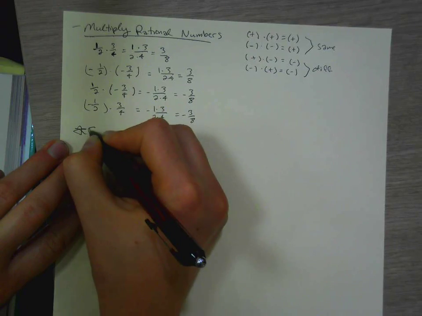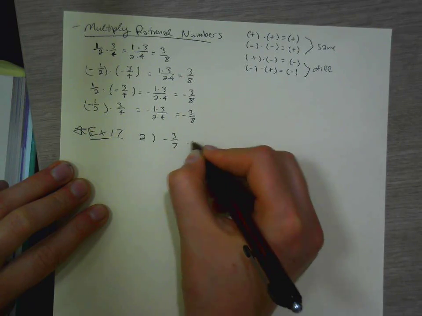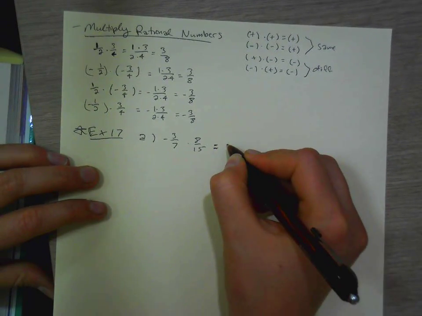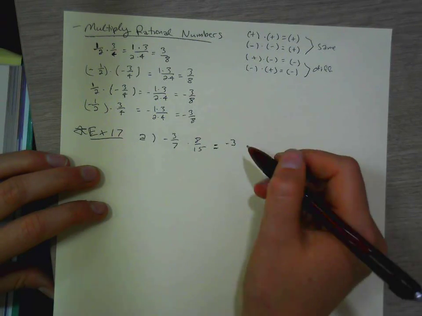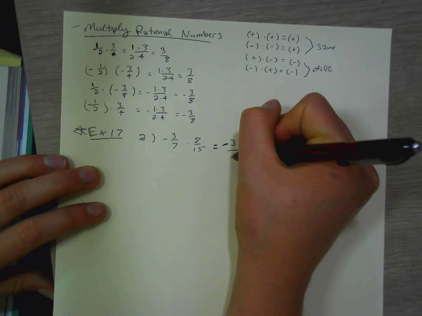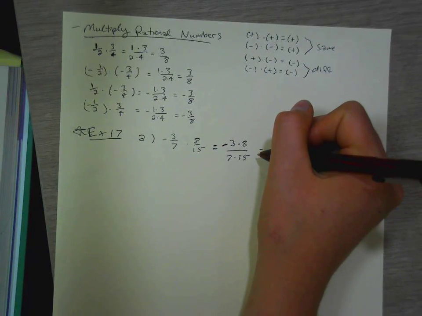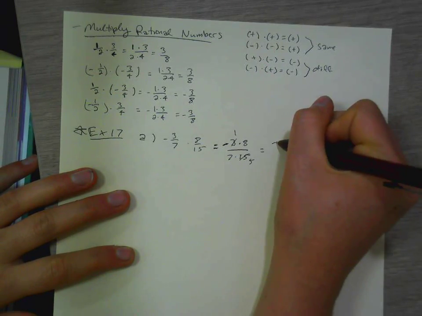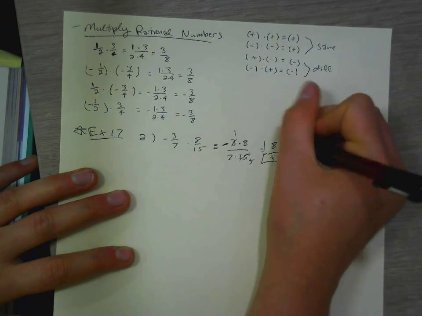Let's try this on example 17. A says negative 3/7 times 8/15, our solution. So let's multiply. That equals negative 3. Okay, so one is negative, one is positive, so the whole thing is going to be negative because the signs are different. So we just do negative 3 times 8 over 7 times 15, which equals, okay, we can simplify. So divide this by 3 is 1, divide this by 3 is 5. Now we can do it. 8 on the top, 7 times 5 equals 35. Notice we had negative, so the answer is negative.